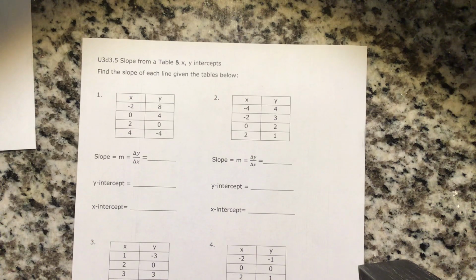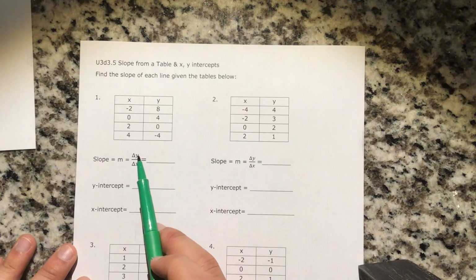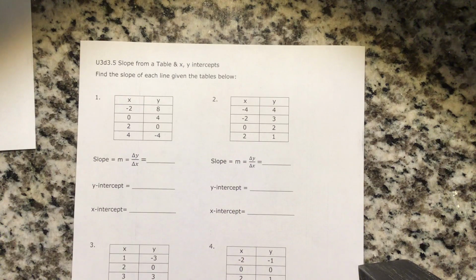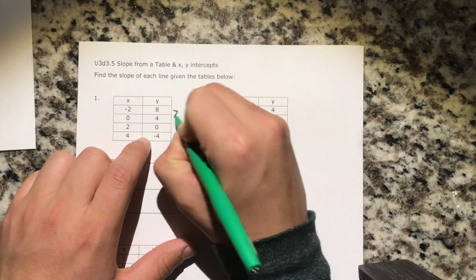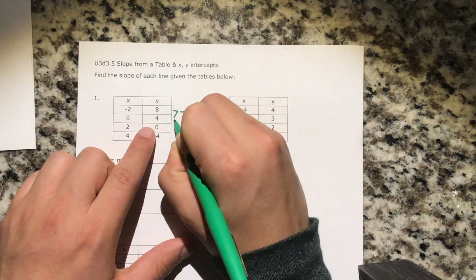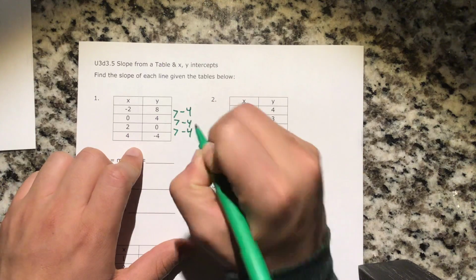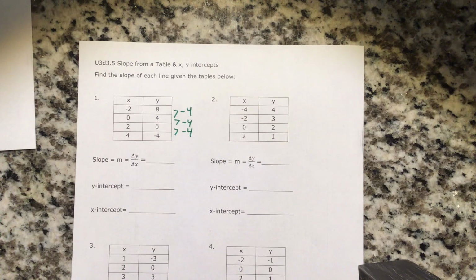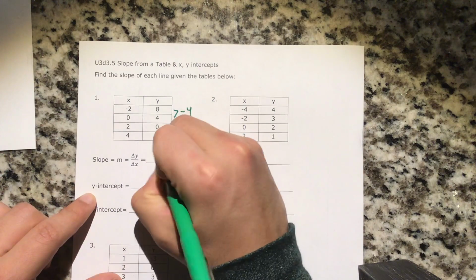If you remember, we find the slope from a table using change over y over change over x. First we're going to start by finding the change over y. From 8 to 4, I subtract 4. From 4 to 0, I subtract 4, and from 0 to negative 4, I subtract 4. So the change of y is negative 4.